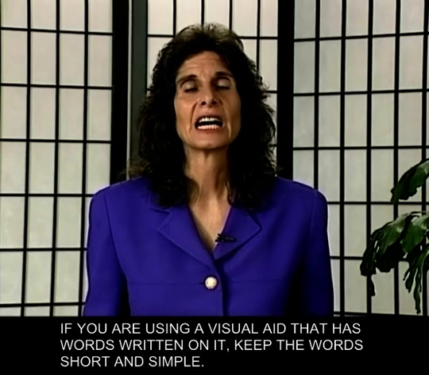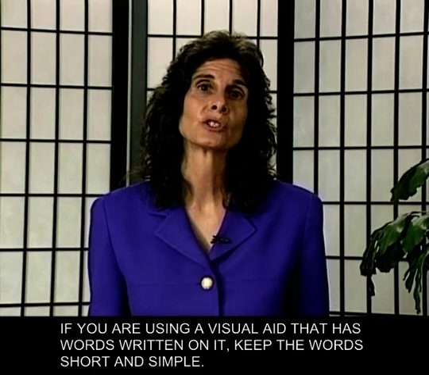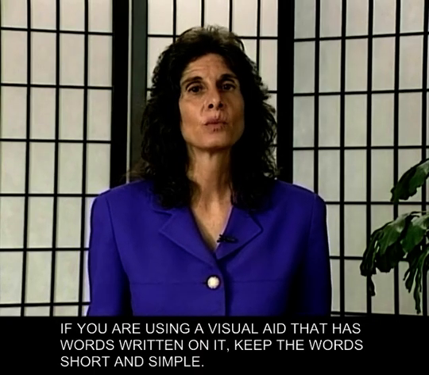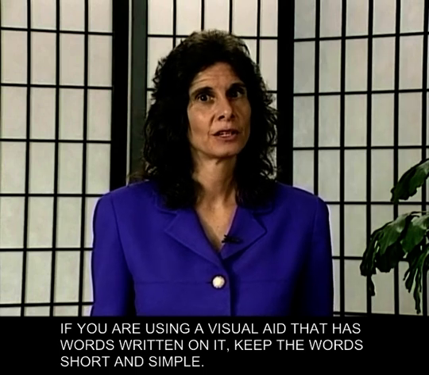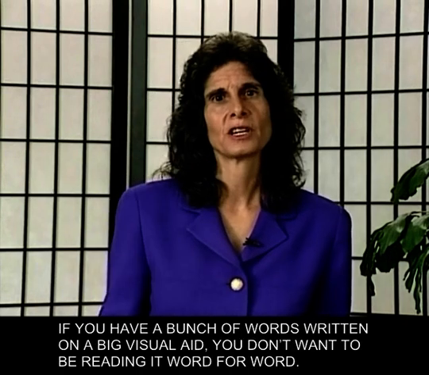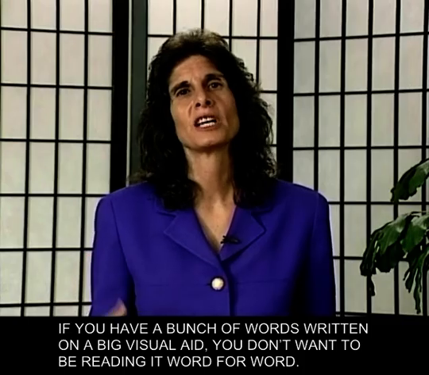If you're using a visual aid that has words written on it, keep the words short and simple. If you have a bunch of words written on a big visual aid, you don't want to be reading it word for word.